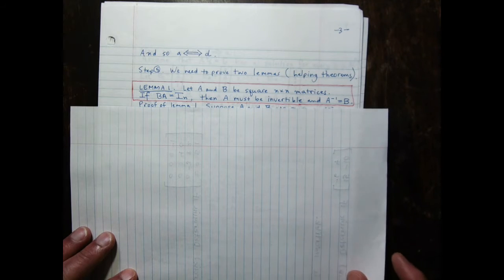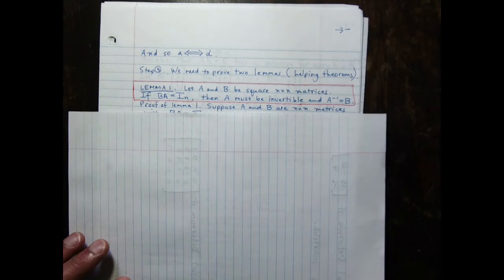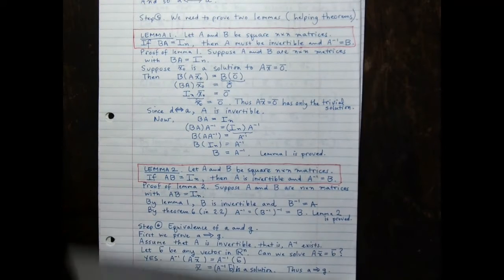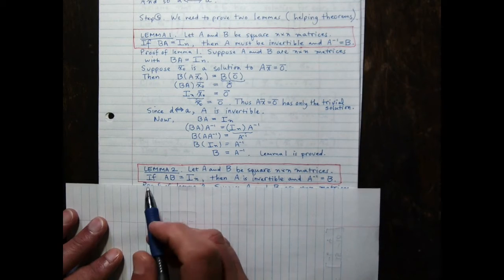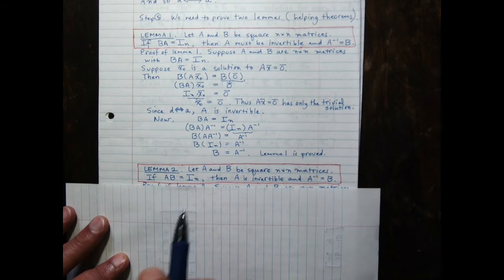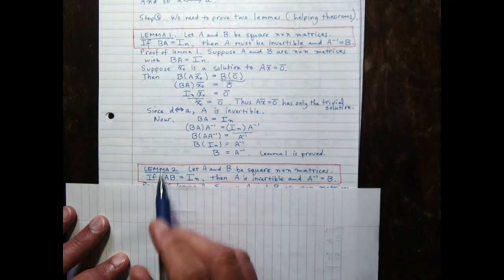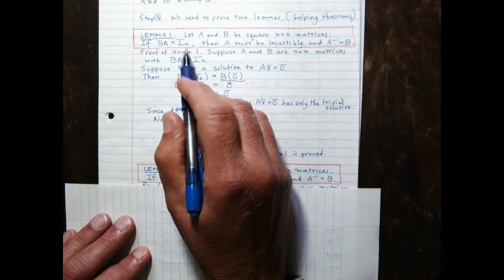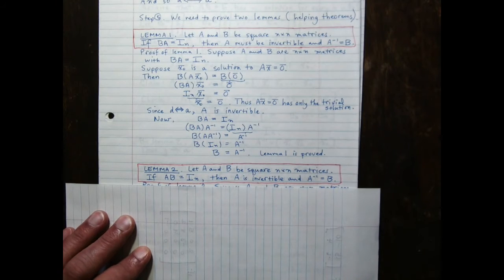And I'm not going to go into the detail of the two lemmas. It's basically, both the lemmas are meant to prove that if you're only able to multiply in one direction, either B times A or A times B, and get the identity matrix, then the two matrices are inverses of each other.